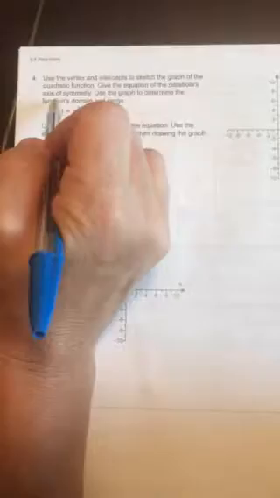Okay. All right, let's flip on to number 4. Use the vertex and intercepts to sketch the graph of the quadratic function. Give the equation of the parabola's axis of symmetry, and use the graph to determine the function's domain and range.